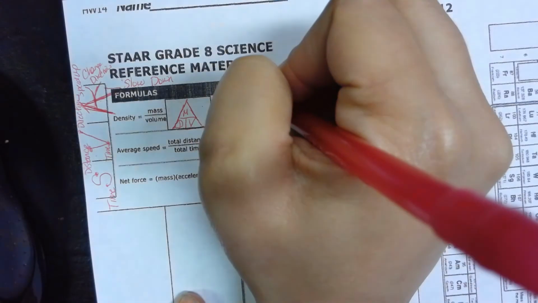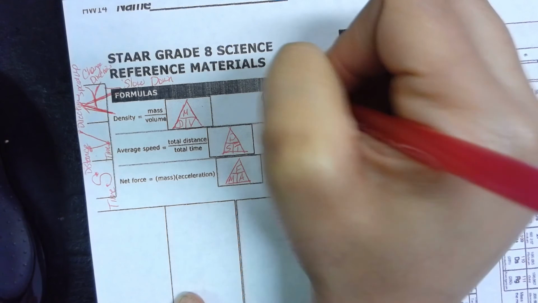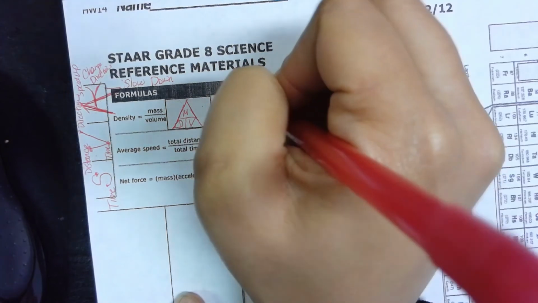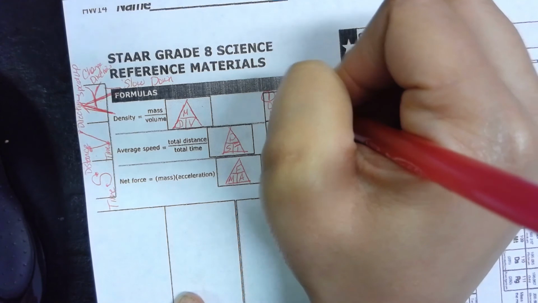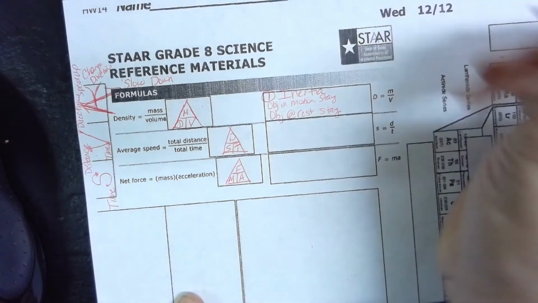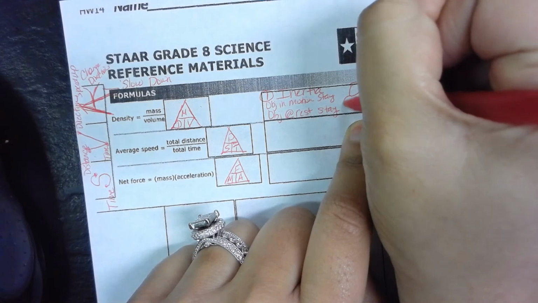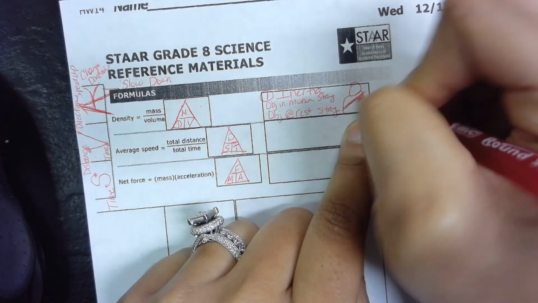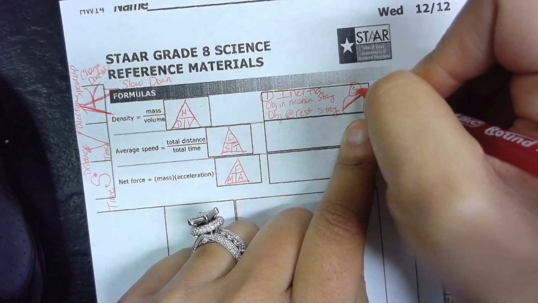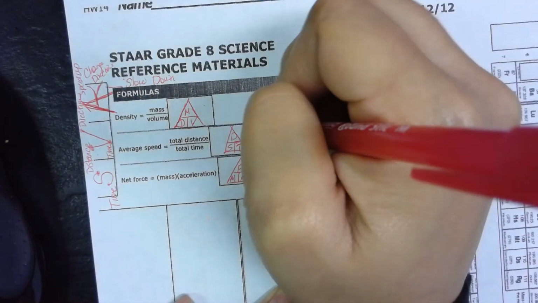So object in motion stays, object at rest stays. Okay. And then we're going to go ahead and put our symbol. And of course, we know Miss Walker can't draw, but that's my symbol of a person in the car using the seatbelt.